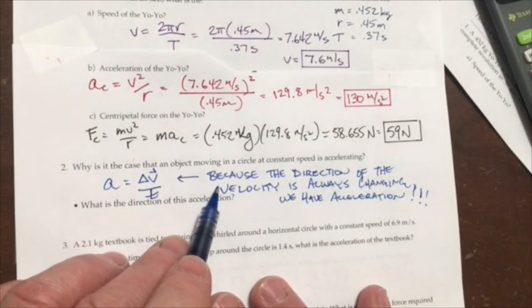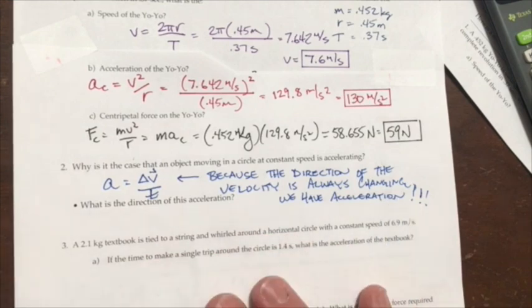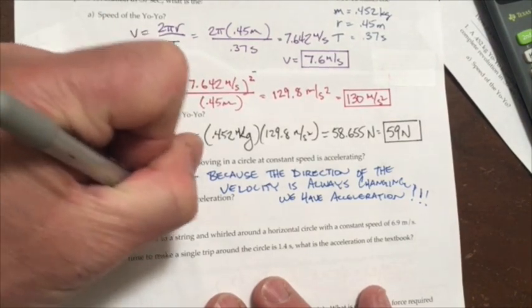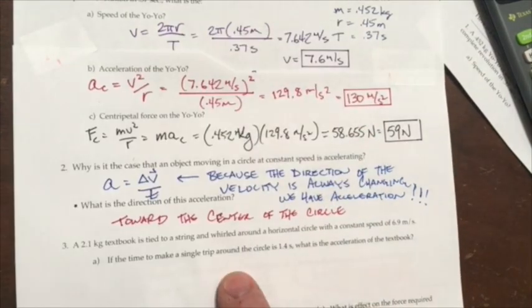Because the direction of the velocity is always changing, we have acceleration. And in what direction is that acceleration? Well, we've talked about this a lot. It's toward the center of the circle. Let's take a quick look at problem 3.